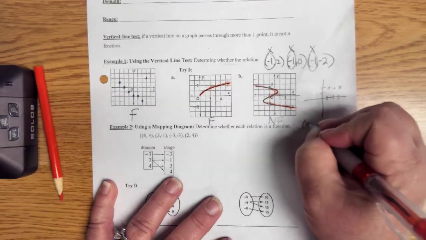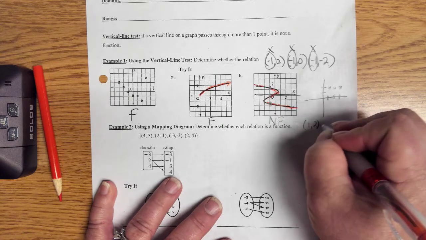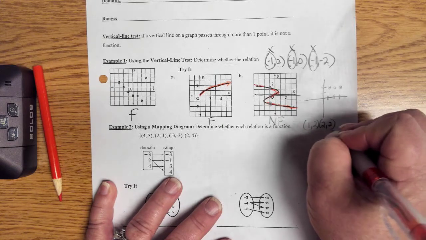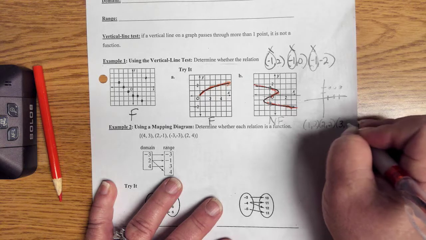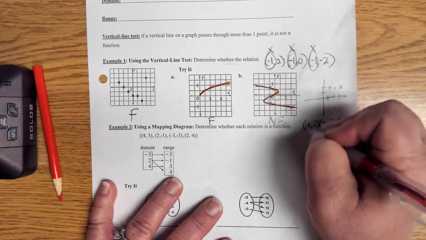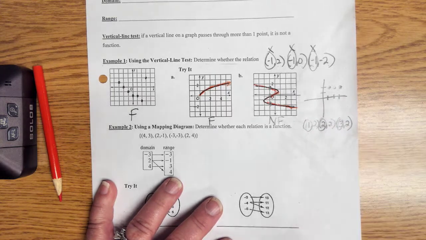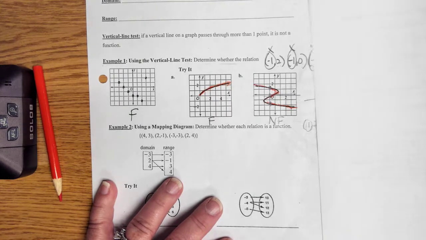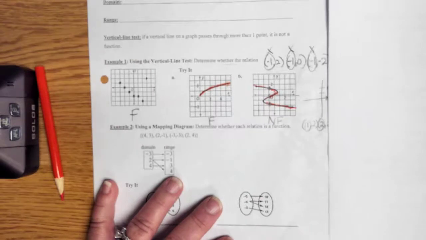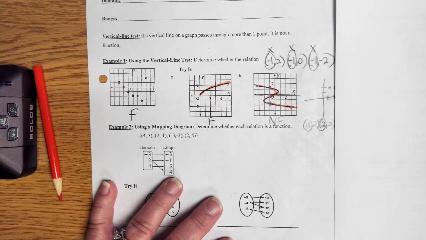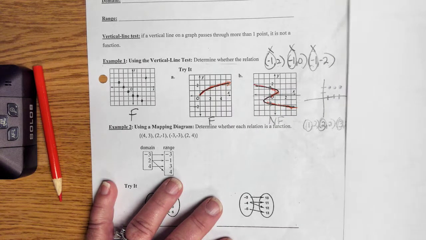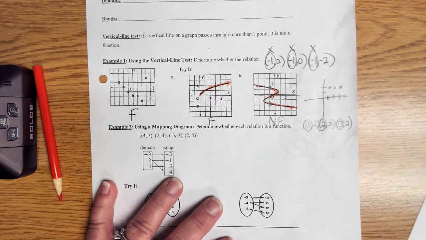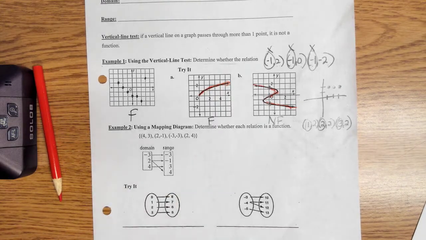I've got 1 and 2. I have 2 and 2. I have 3 and 2. My domains, or my x's, are all different, but my y's are the same, aren't they? My ranges. If I take my piece of paper, do I ever touch more than one of those dots at the same time? No. And so therefore it is a function. It doesn't matter if your range is repeated. It's your x that cannot.